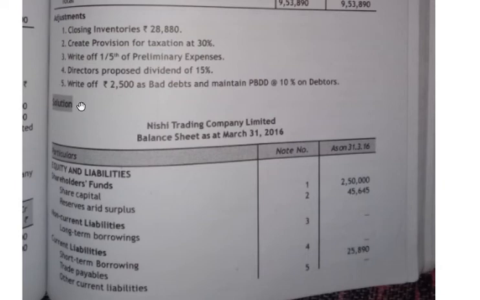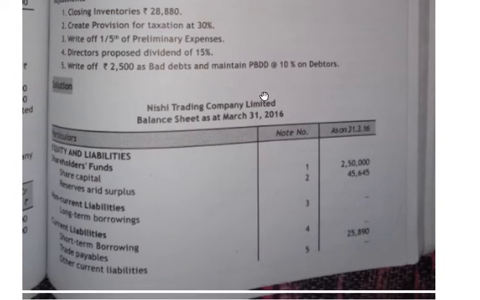So the next point is write off rupees 2,500 as further bad debts and maintain provision for bad and doubtful debts at 10% on debtors.